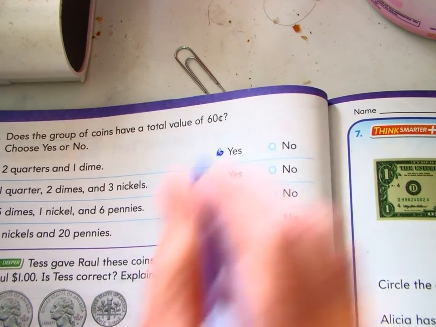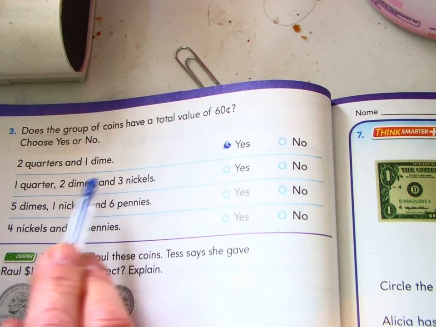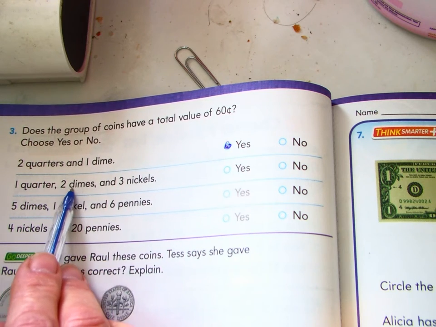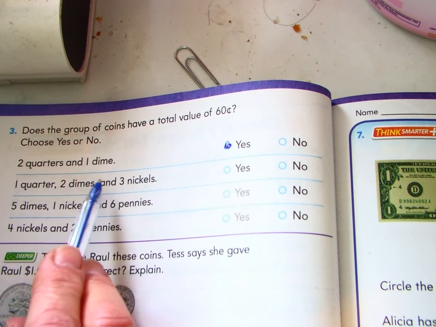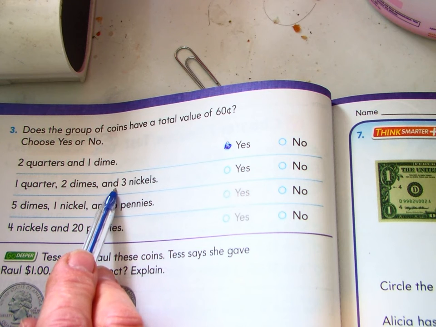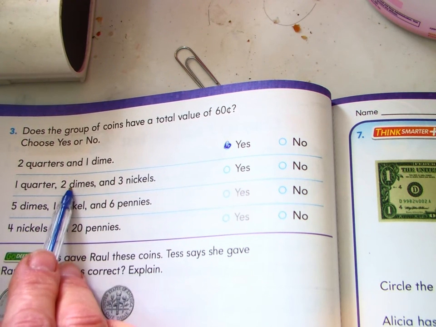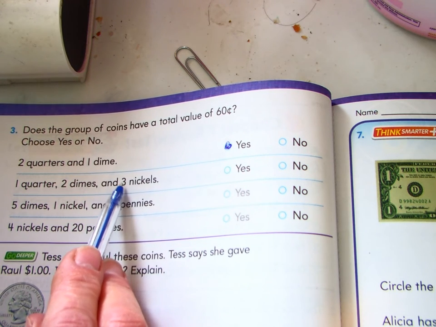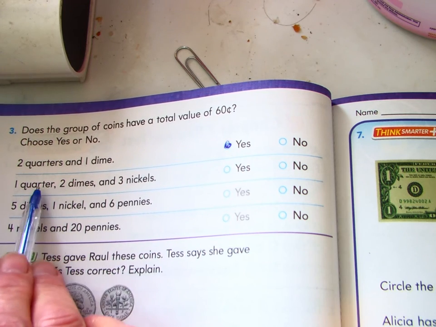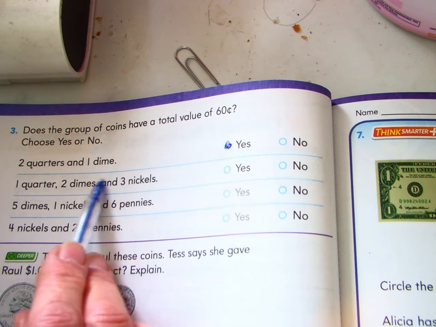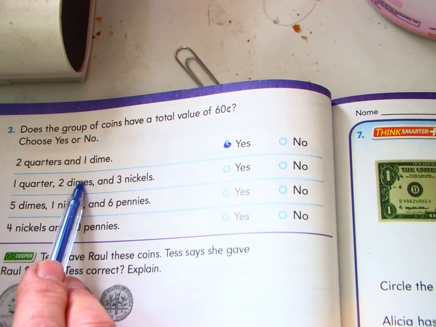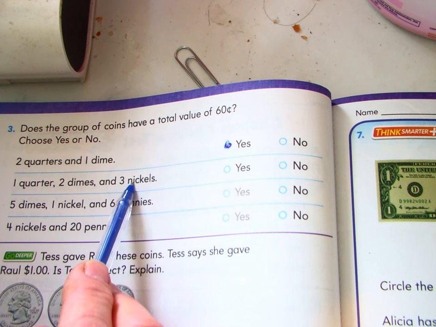This is 60 cents. Okay, 1 quarter, 2 dimes, and 3 nickels. Well, you might remember that 2 dimes and a nickel is a quarter, right? So if we take 1 nickel and the 2 dimes and make another quarter, how many nickels are left? We take away 1 nickel, we'll have 2 nickels left, right? So this is the same as another quarter and 2 nickels. Well, 2 quarters is 50, and 2 nickels, 55, 60. That's one way you can think of it, right?